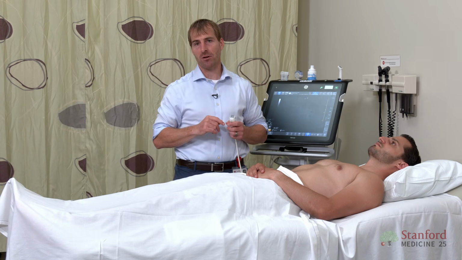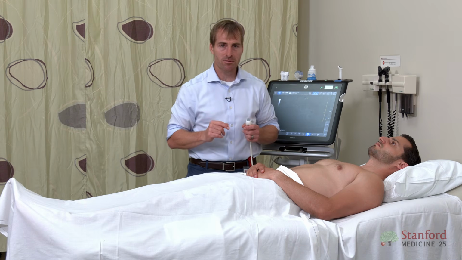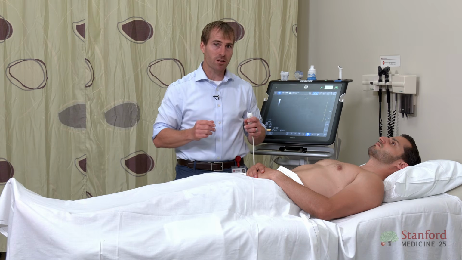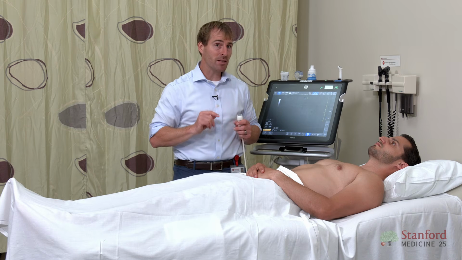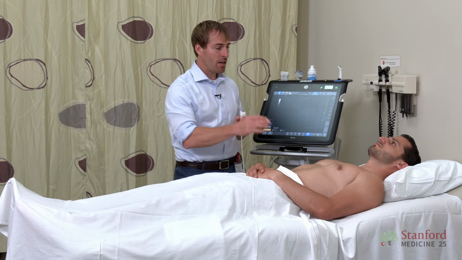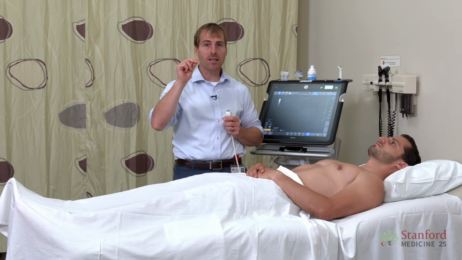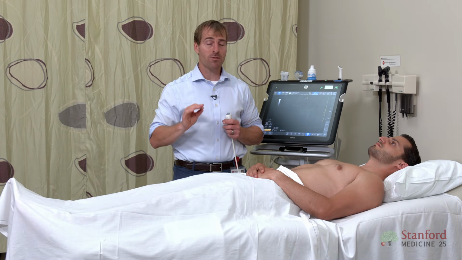That's where the collapsibility comes in. That's why we did that. So we said, okay, his is 2.4 centimeters. That's normal. Now we need to take a look and see how much it collapses. He went ahead and sniffed. We saw he completely collapsed his IVC. Anything greater than 50%, we're going to go ahead and call that normal. Their CVP is almost certainly normal, and you're done, okay?